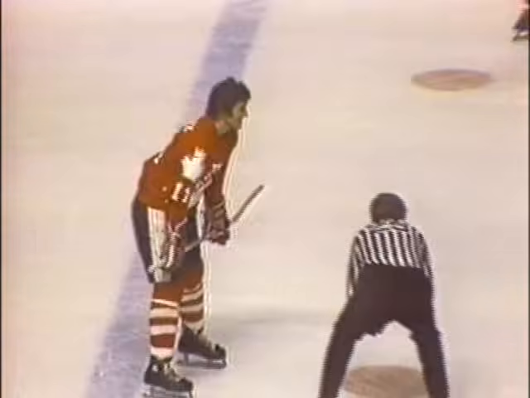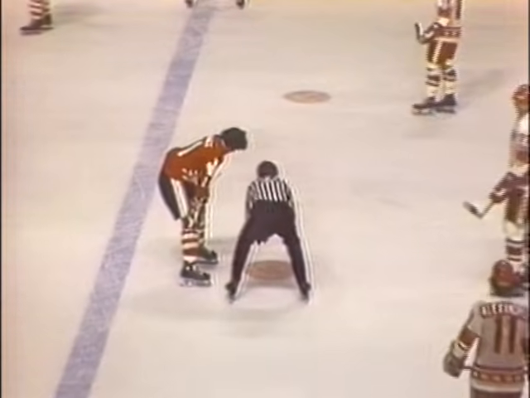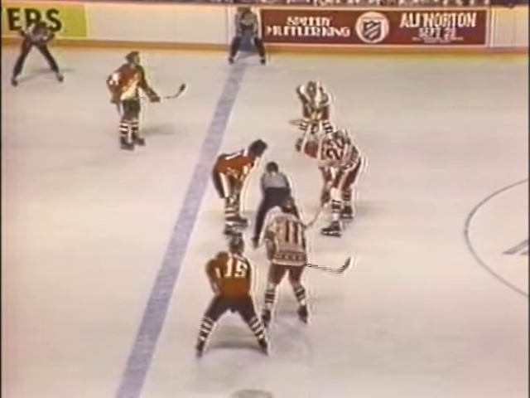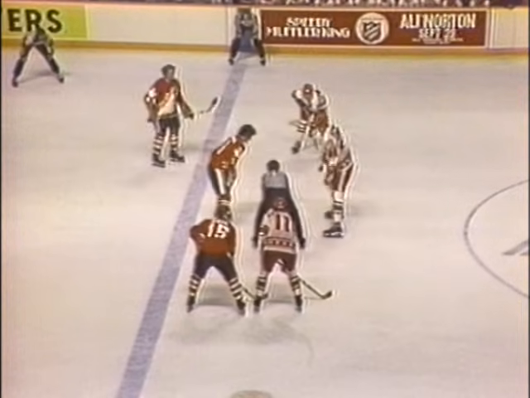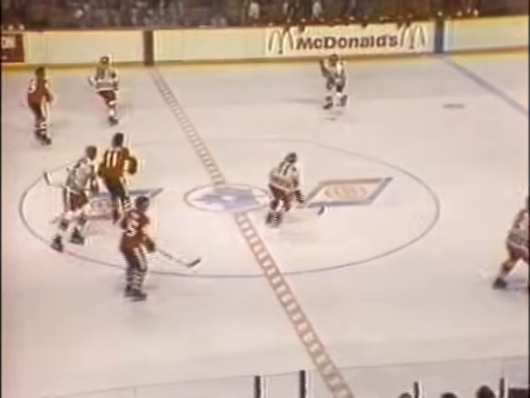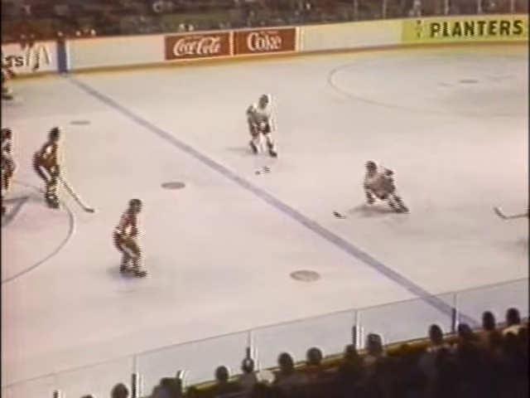Gilbert Perreault, number 11, out there for Team Canada, of course a member of the NHL Buffalo Sabres. And he'll take this face-off against Zlutov. Zlutov, 6'3", 196 pounds, and he's just 22 years of age. He's a Soviet player of the future to watch.